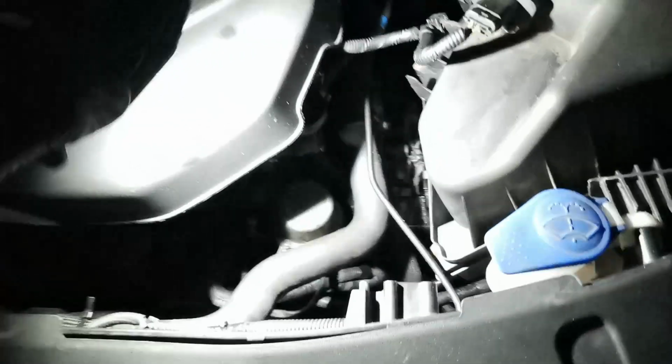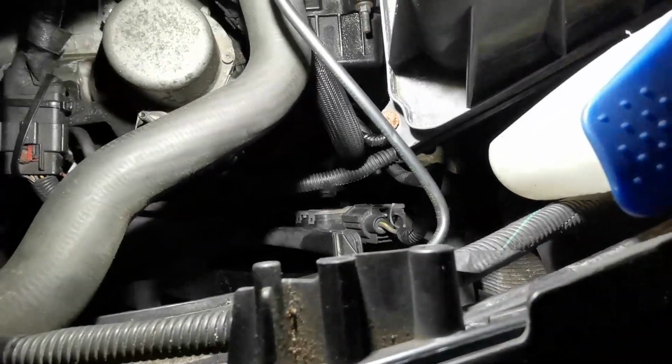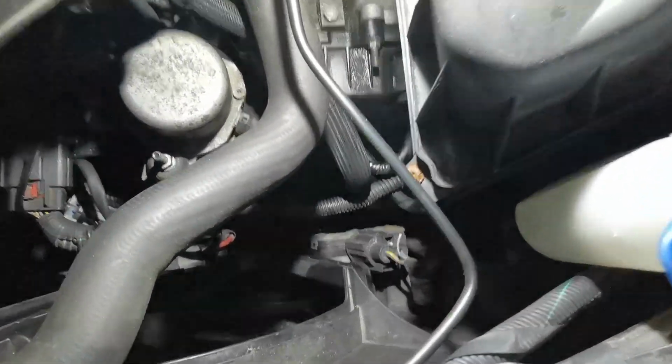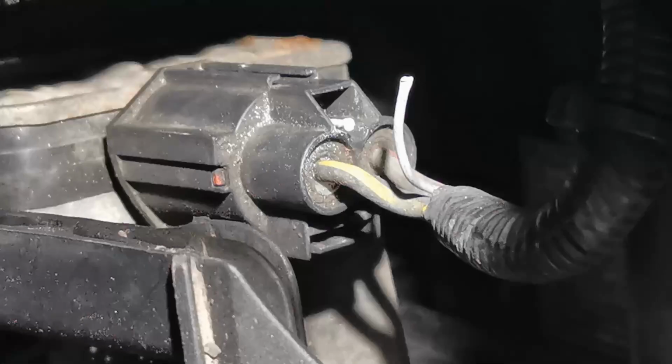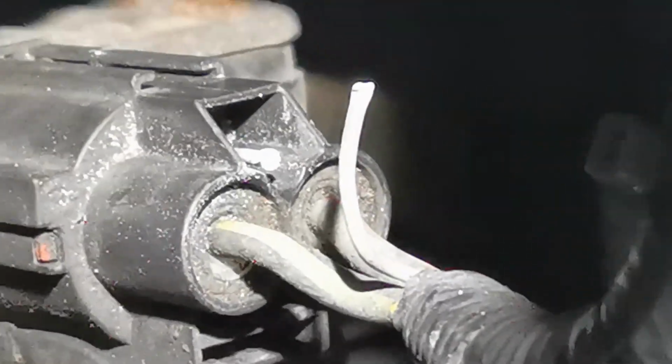So the other day, a Ford cooked itself, and that's because the fan didn't turn on, and the reason for it is because of the signal wire broken.